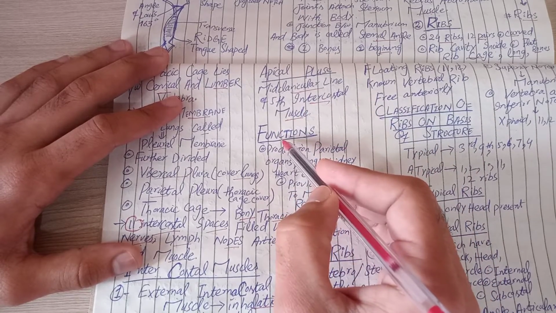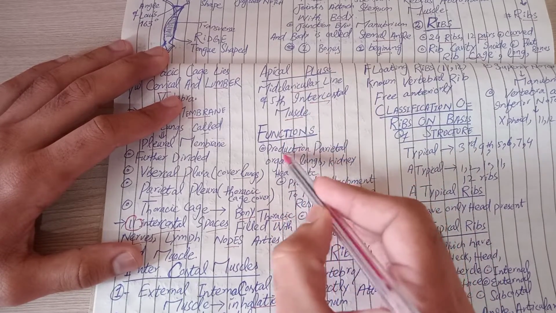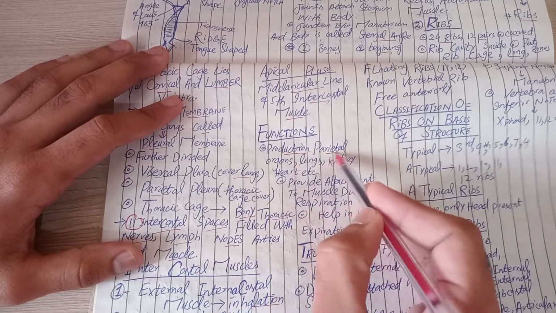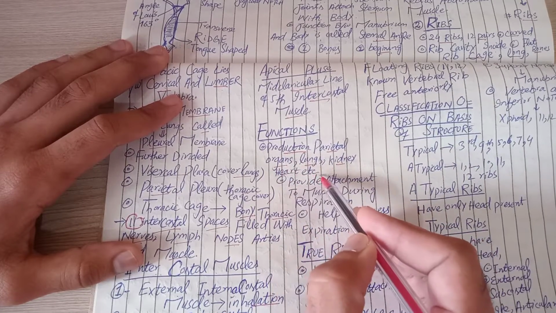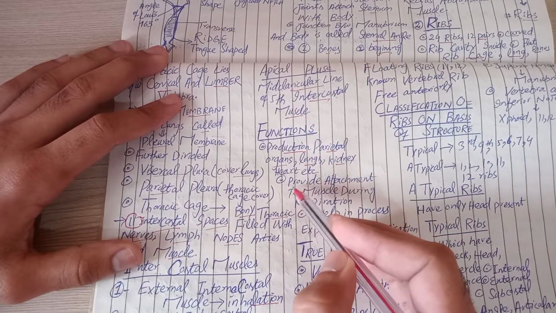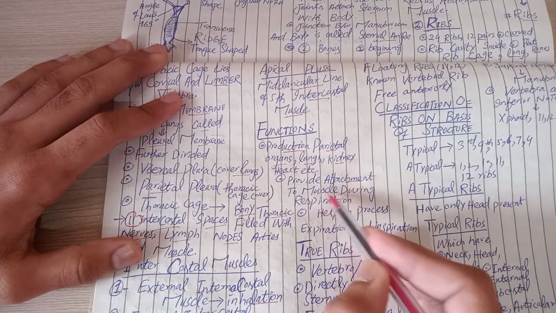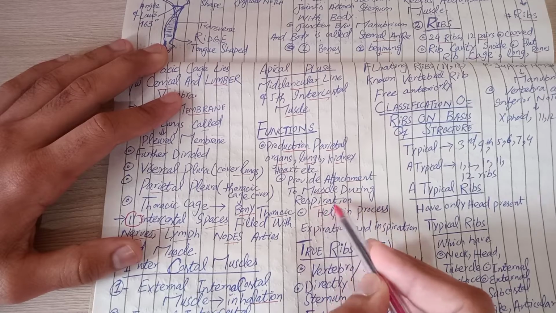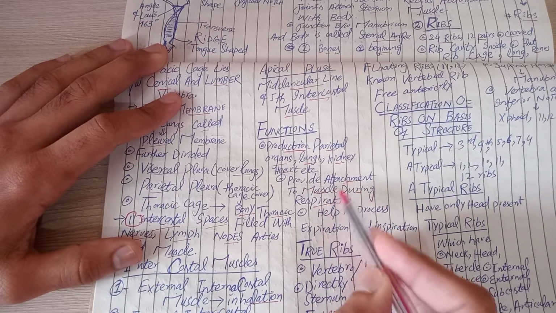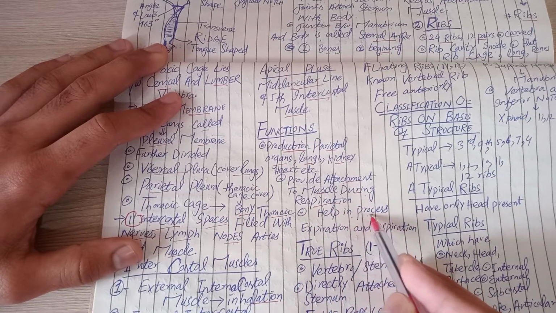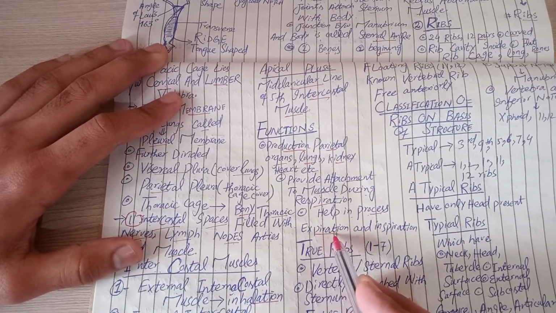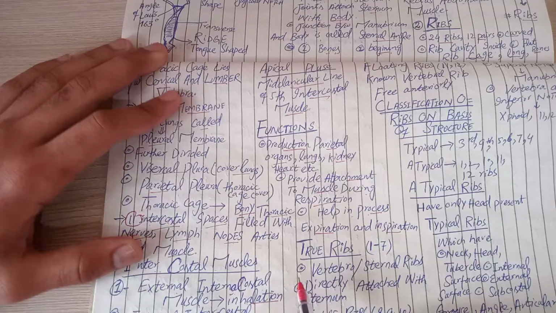Functions of the thoracic cage: protection of the internal organs, including the lungs, heart, esophagus, stomach, etc. It provides attachment to muscles during respiration and helps in the processes of expiration and inspiration.